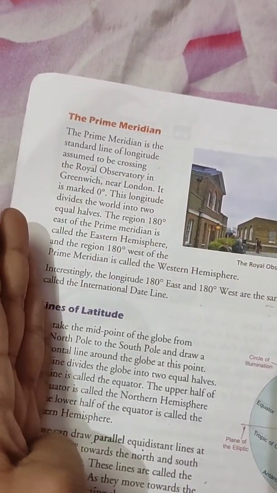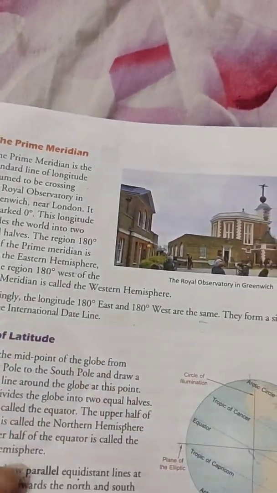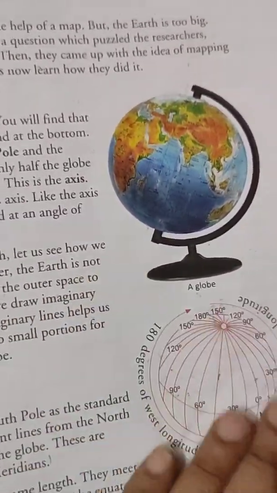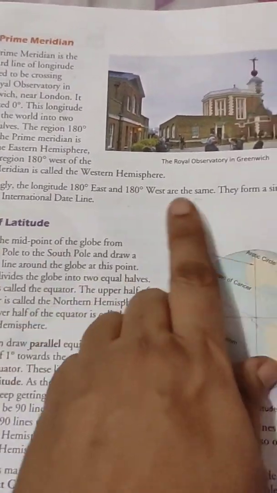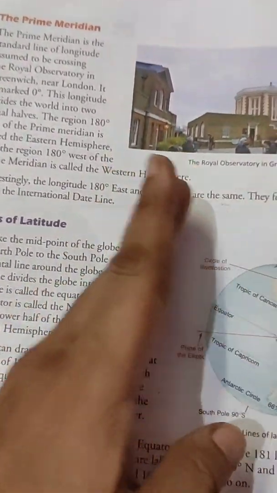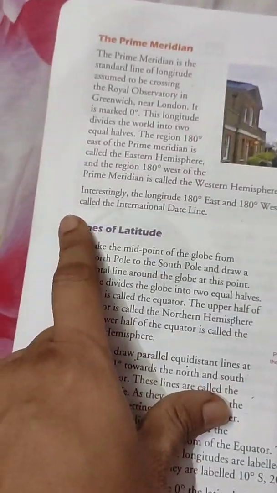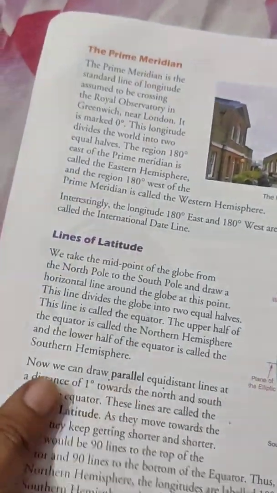The region 180 degree east of the prime meridian is called the eastern hemisphere, and the region 180 degree west of the prime meridian is called the western hemisphere. Interestingly, the longitude 180 degree east and 180 degree west are the same, meaning it is one line. They form a single line called the international date line. From here we get the timing and date.